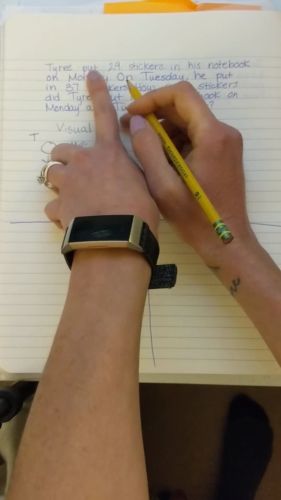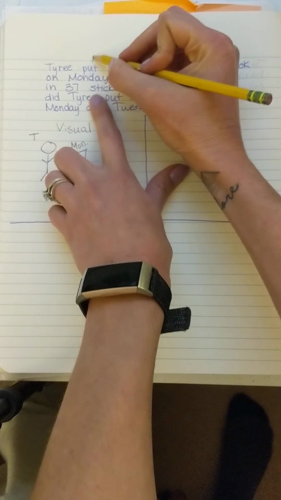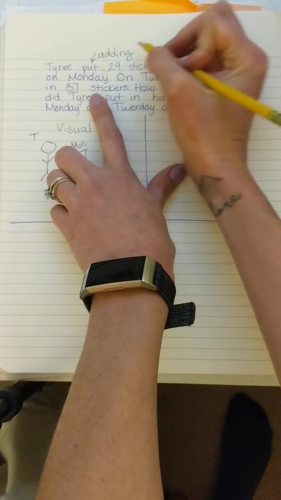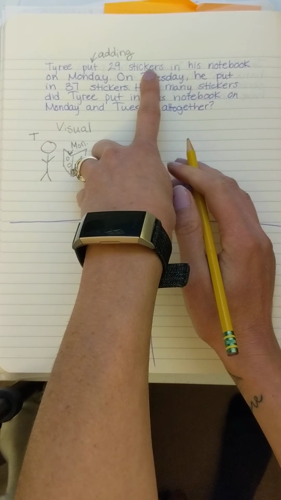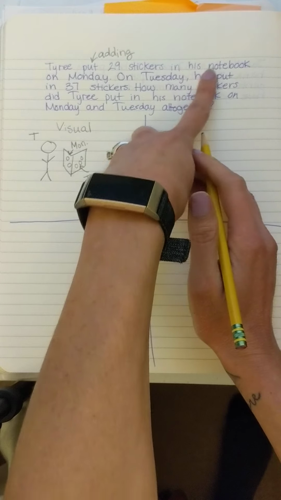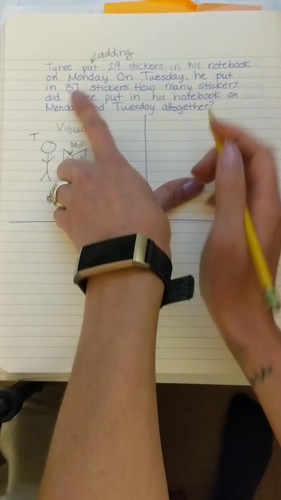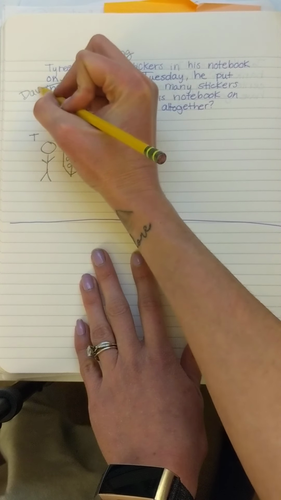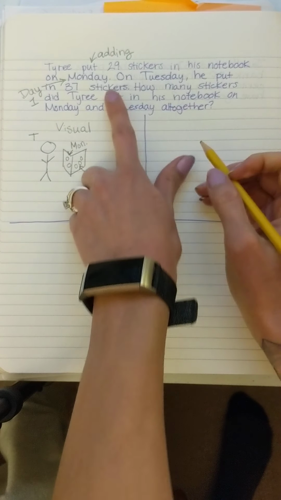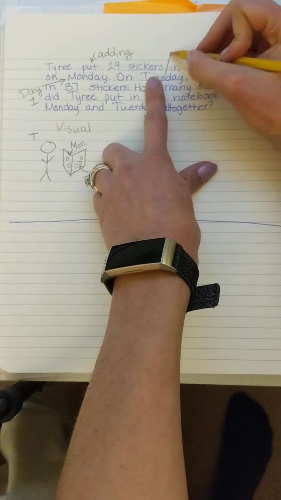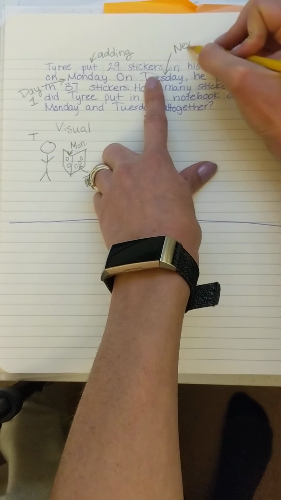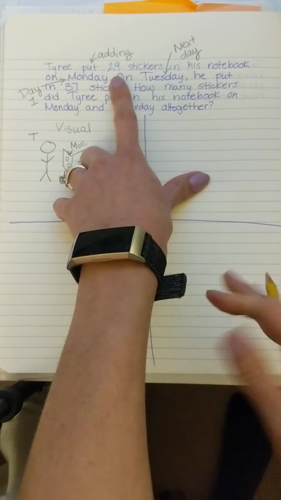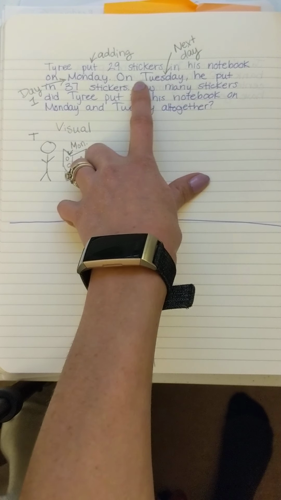Okay, so to me this means if he put them in there, he's adding something into his notebook. Okay, let's see, Monday. So I know there was Monday and Tuesday, so this is like day 1. And then over here on Tuesday, so this is the next day. So I'm annotating the problem to kind of make it make the most sense to me.